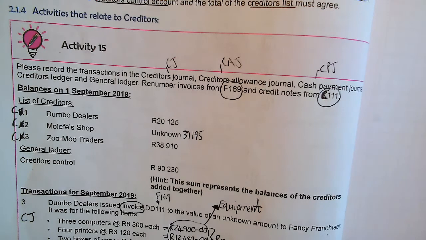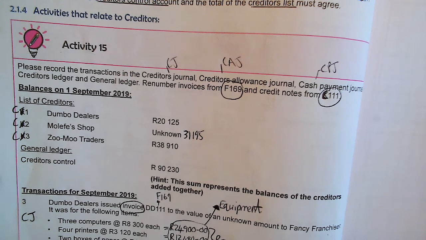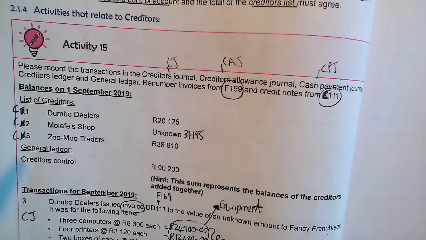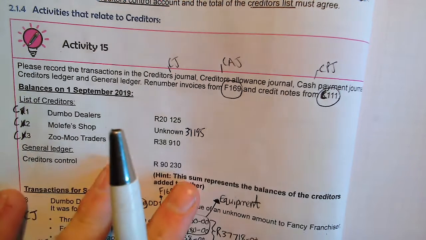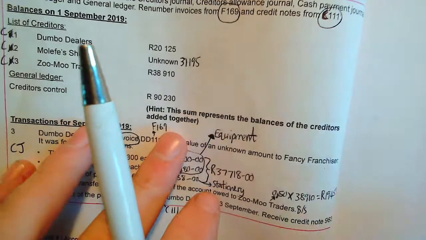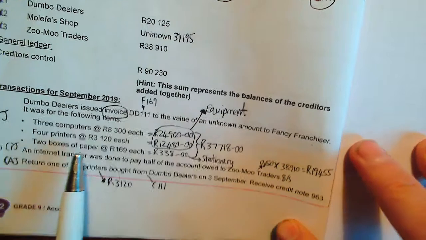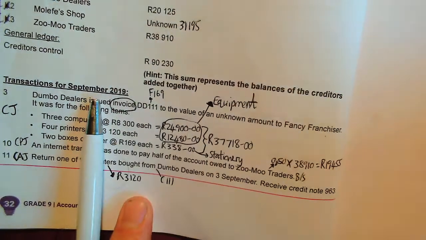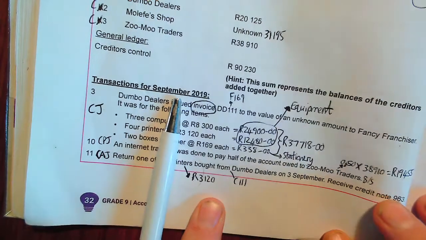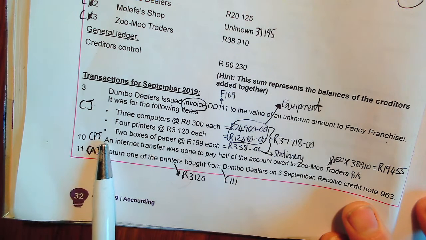Hello grade 9s, I'm on page 32, activity 15, and I'm going to do the cash payments journal, CPJ. I'm just going to look at all the transactions where it's a CPJ transaction, cash payments journal transaction. So let's look at the first one.